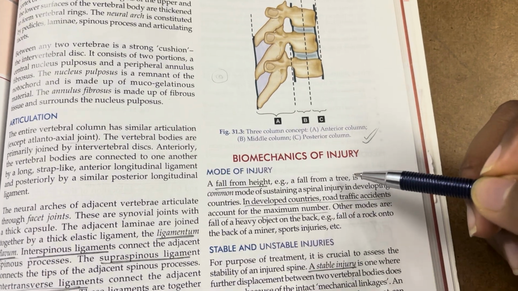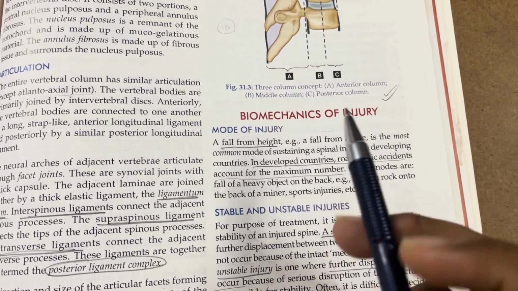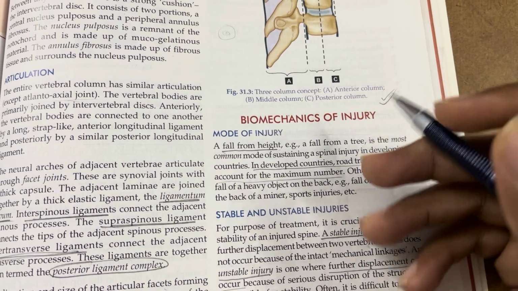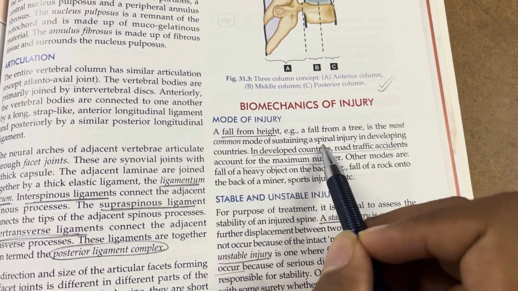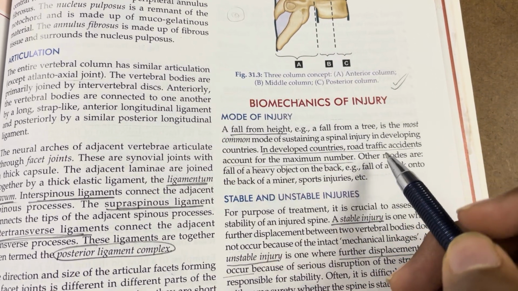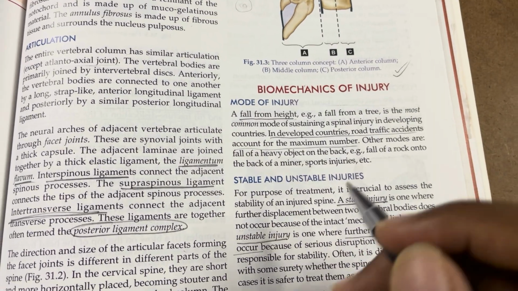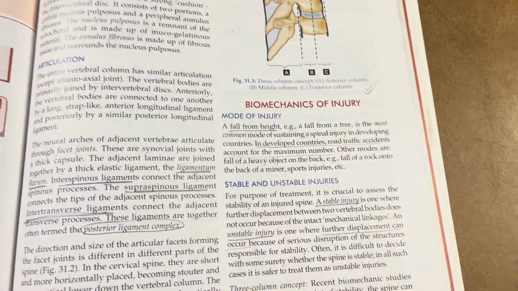Moving on to the biomechanics of injury. The mode of injury is most commonly a fall from a height, such as a fall from a tree. It is the most common mode of sustaining a spinal injury in developing countries. In developed countries, road traffic accidents account for the maximum number, but in developing countries, it is a fall from a height.